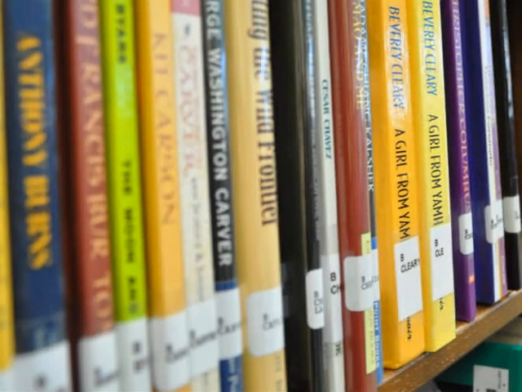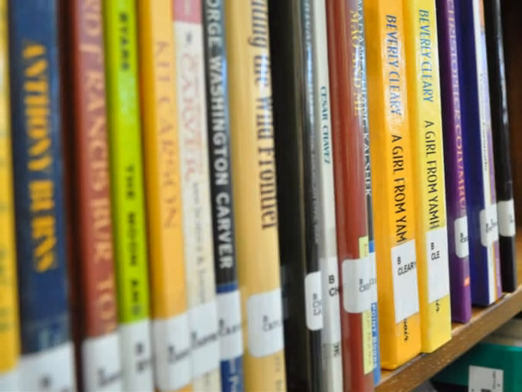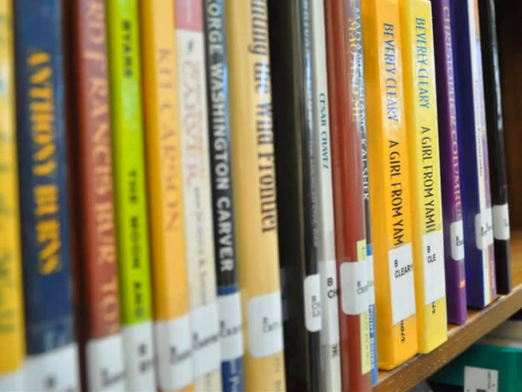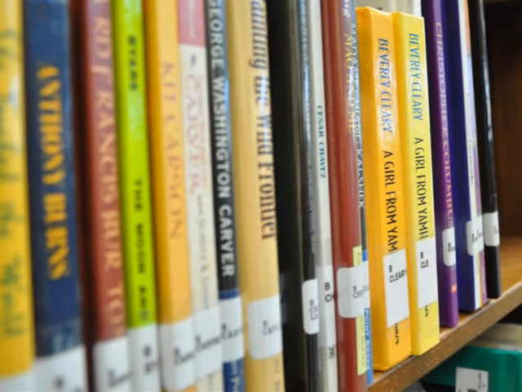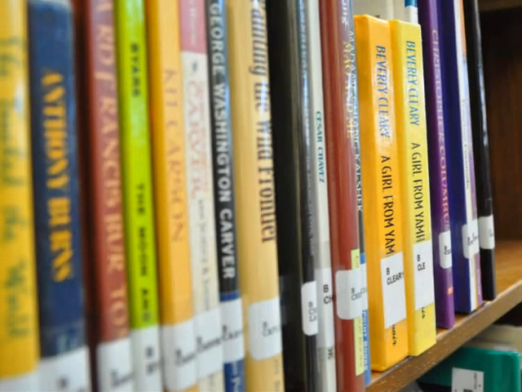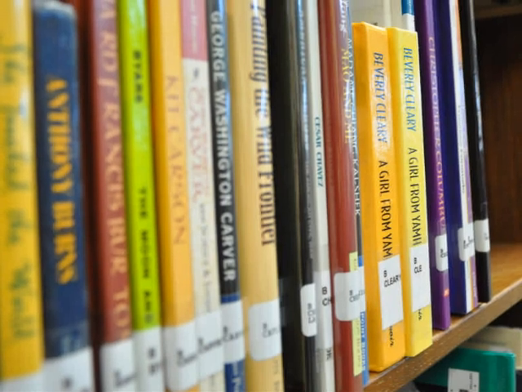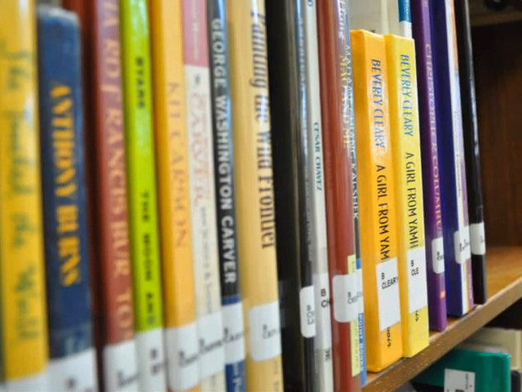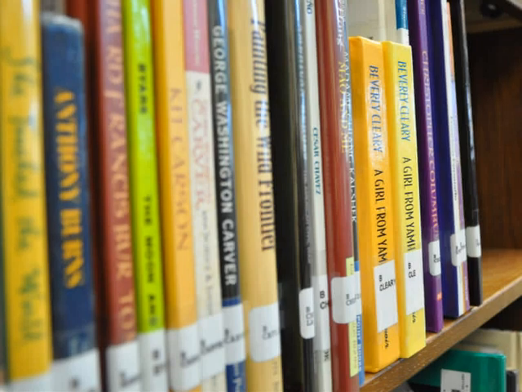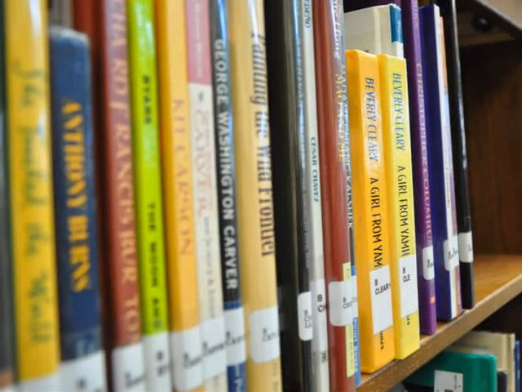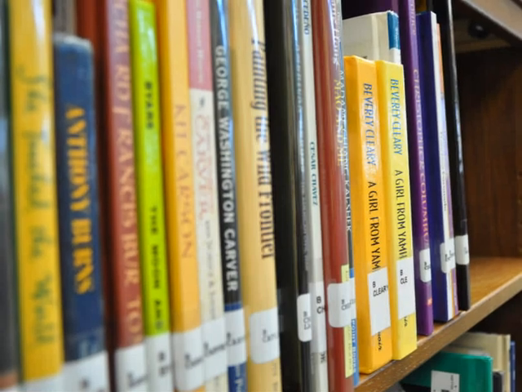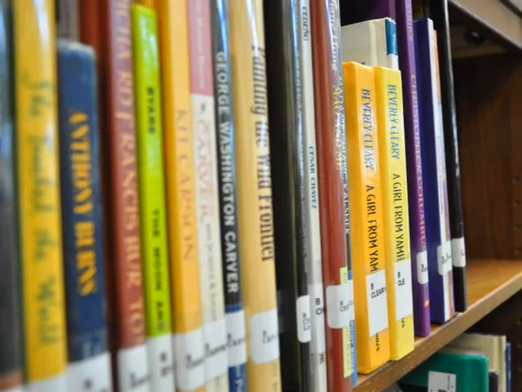Now it's time for us to visit the biography section. A biography is a true story on someone's life written by someone else. In this section, we will find stories about our presidents, inventors, actors, and athletes, and lots more people you have probably heard of. Biographies are housed within the nonfiction section, but are all grouped together with their own call number, 921 in the Dewey Decimal System.